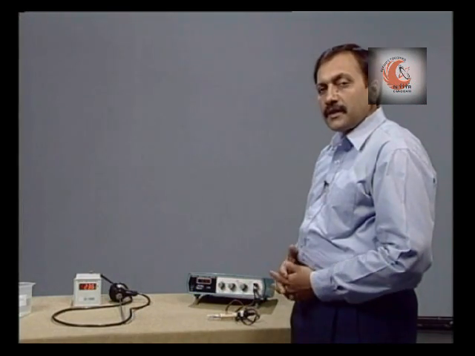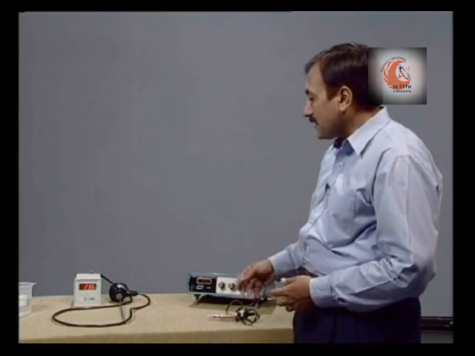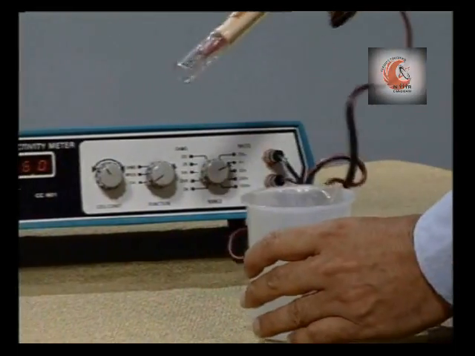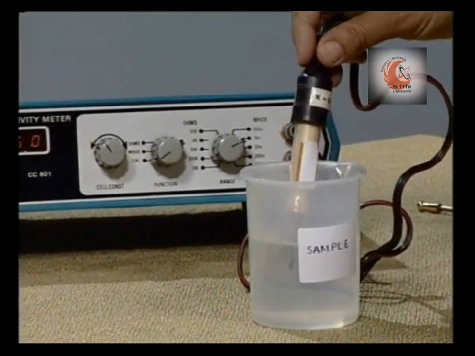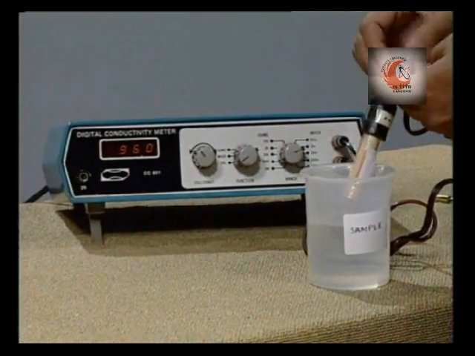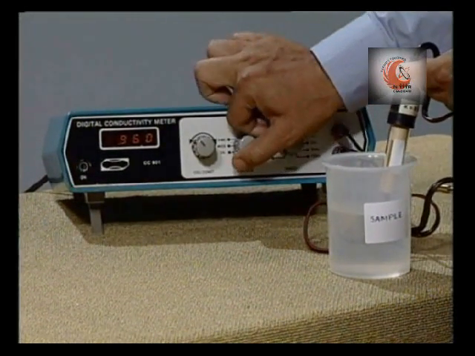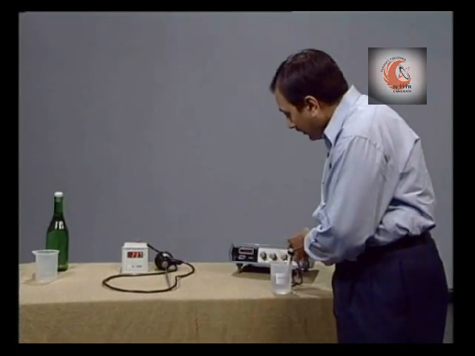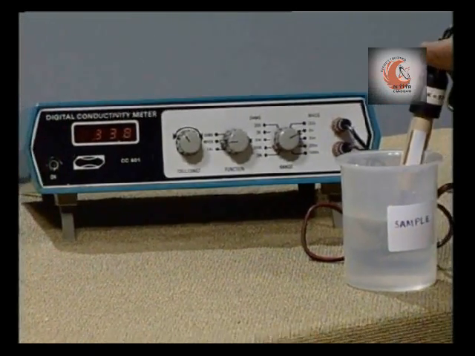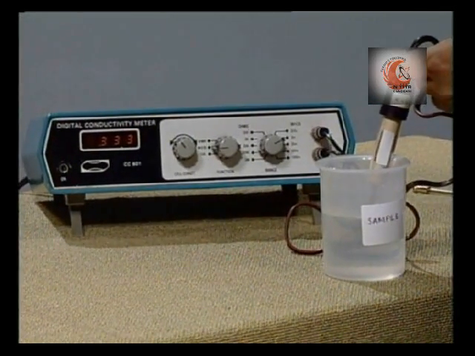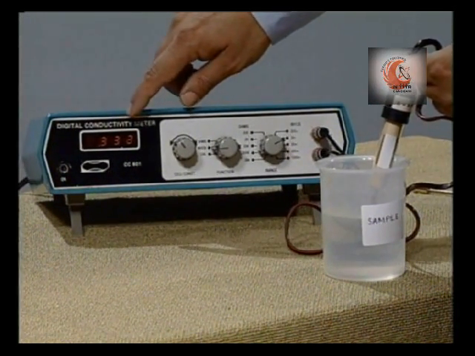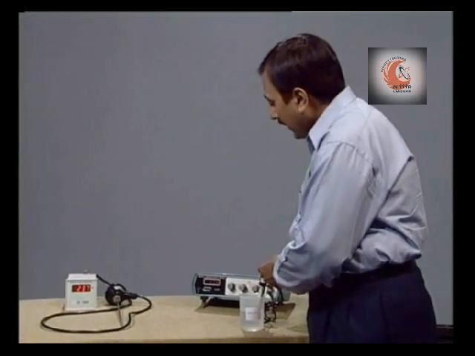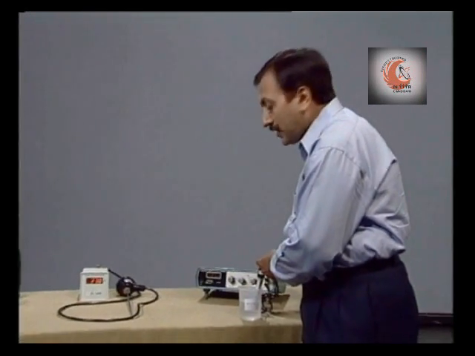To measure the conductivity of a sample, we will take the sample and simply dip the cell in it, put the instrument in mhos. So the meter is displaying 0.331. This indicates that the reading is in the low range.